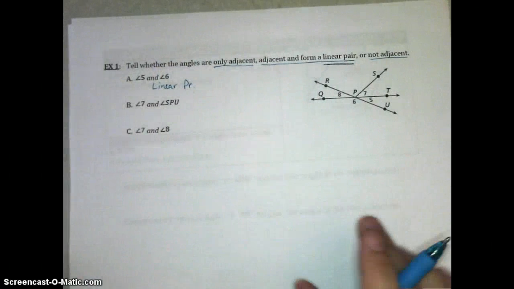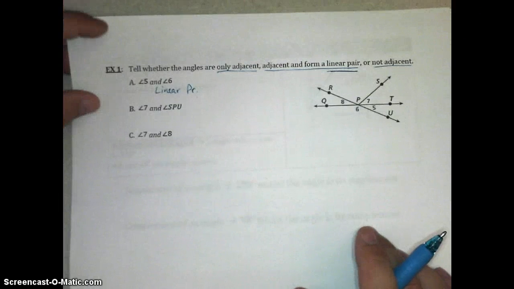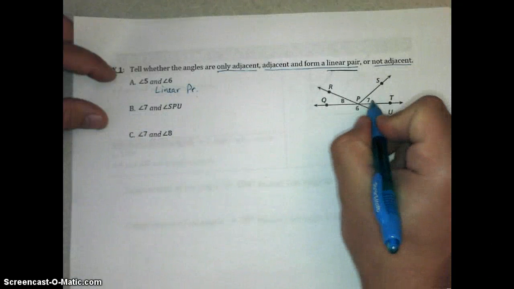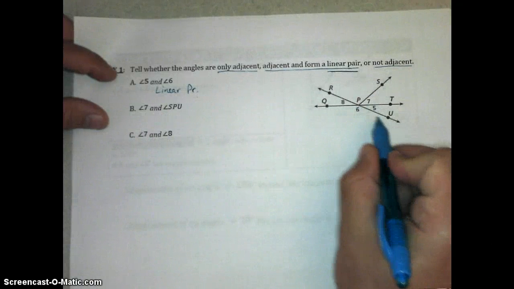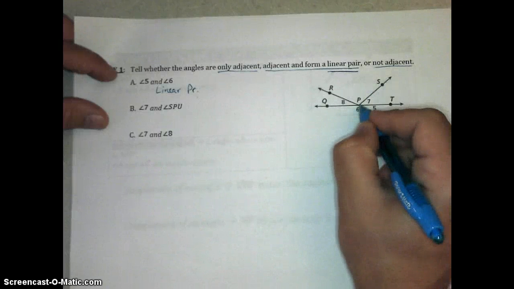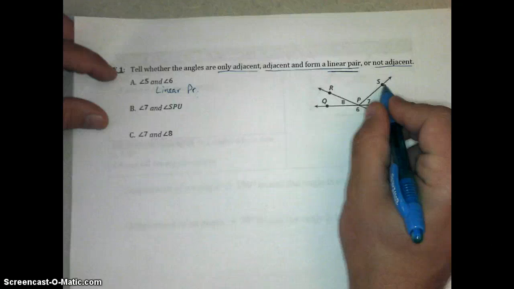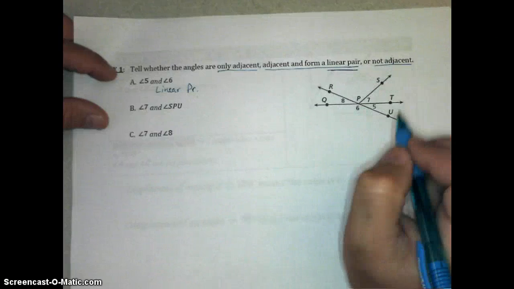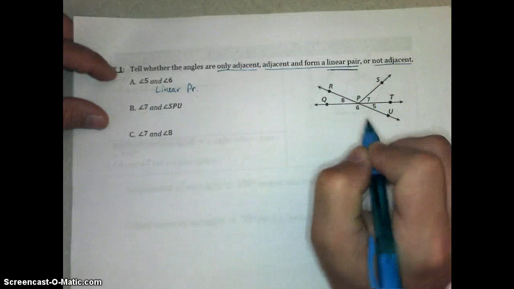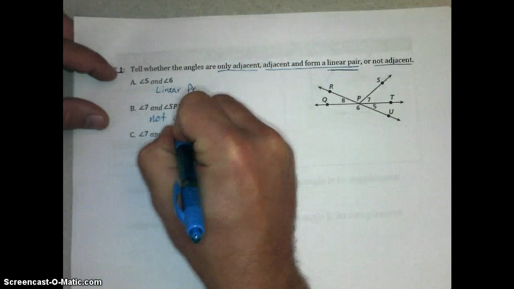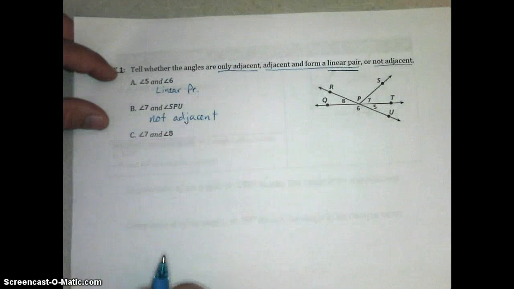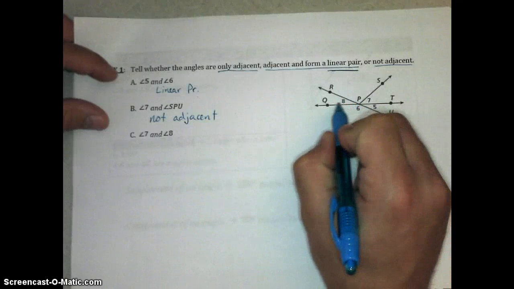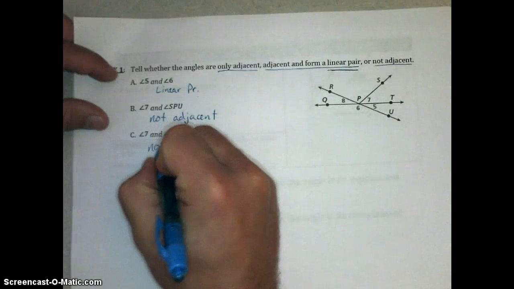You can abbreviate pair as PR period. Okay, 7 and then angle SPU, and I'll show you why we don't refer to that as a number. Angle 7 and SPU, they have a common vertex, they have a common side, but notice 7 is part of SPU. 7 and 5 make up SPU, so we are not going to say that these are adjacent because they have common interior points. Not adjacent. Let's look at 7 and 8. 7 and 8, they have a common vertex, but they have no other commonalities, and so these are also not adjacent.